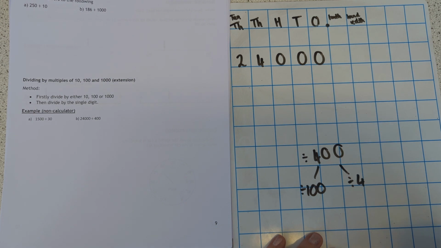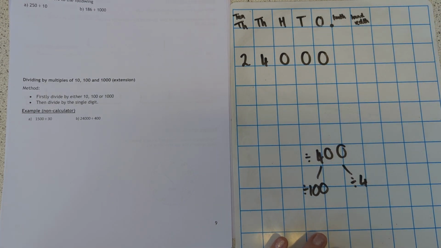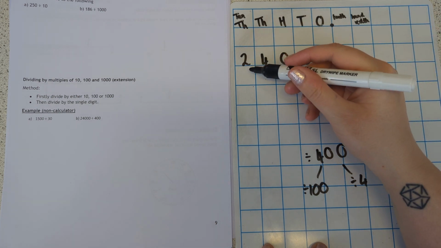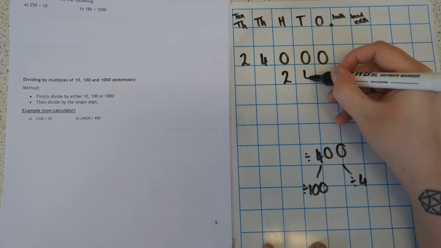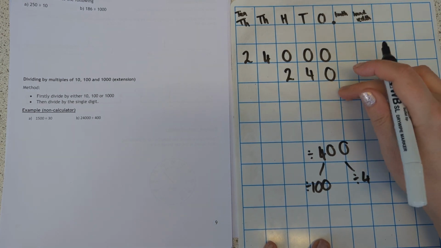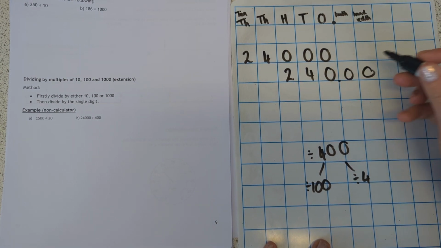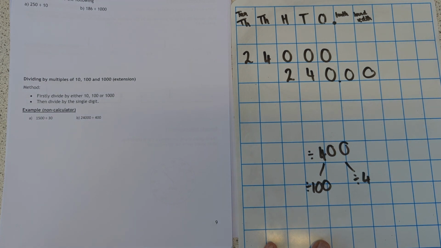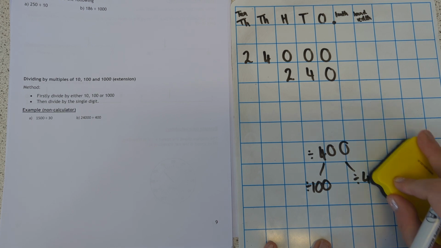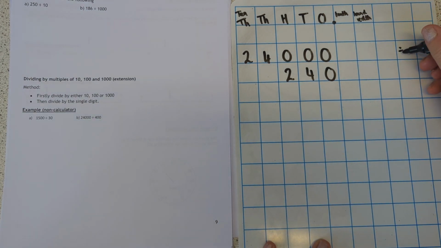So I'm going to divide by 100 first. Dividing by 100, I need to move each number 2 places to the right. Again, like last time, I do not need to put 0.00 because 240.00 is the same as 240.